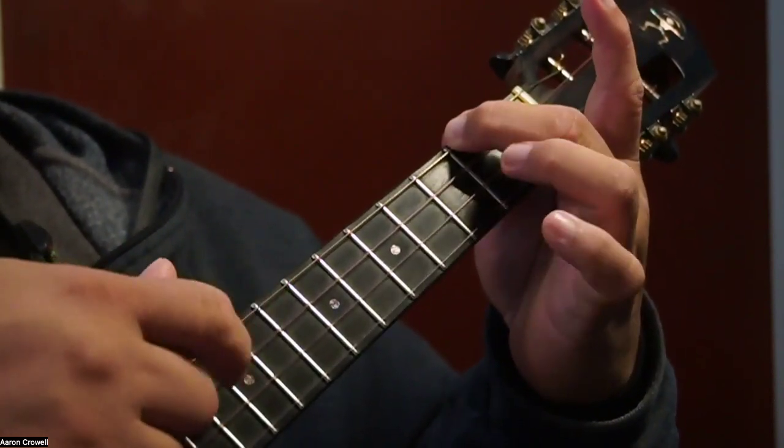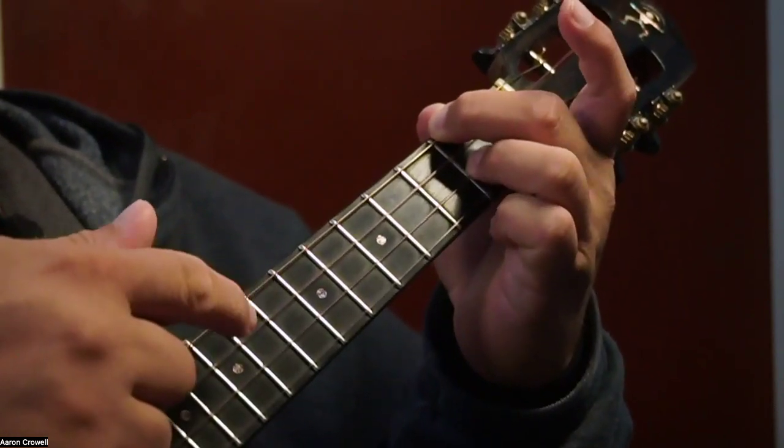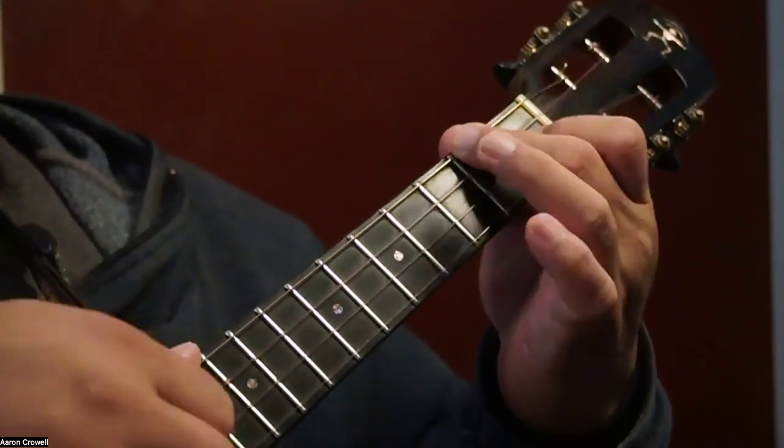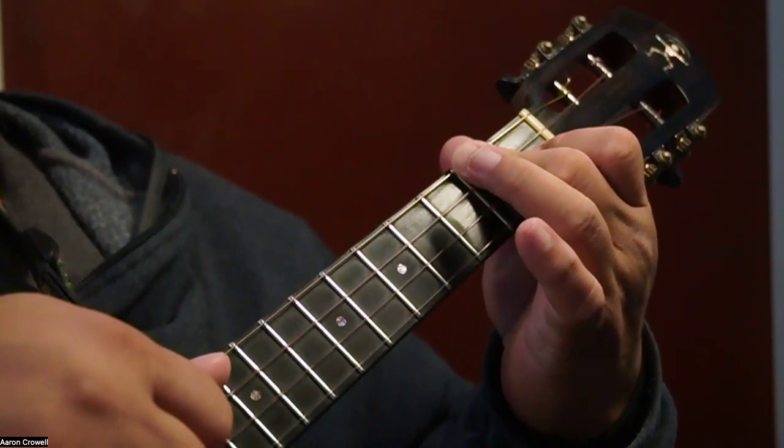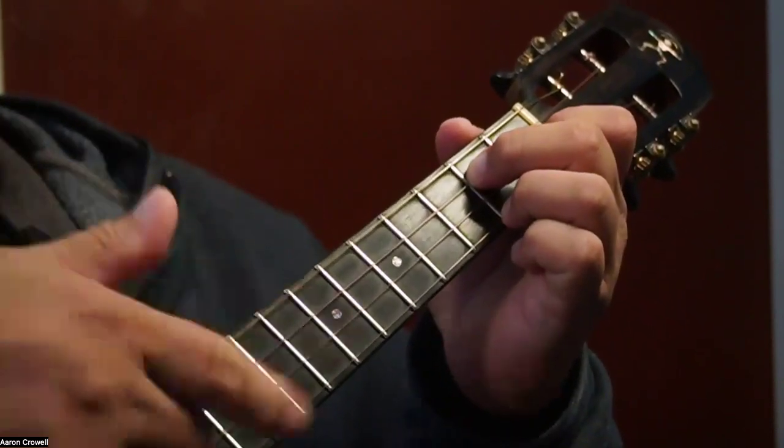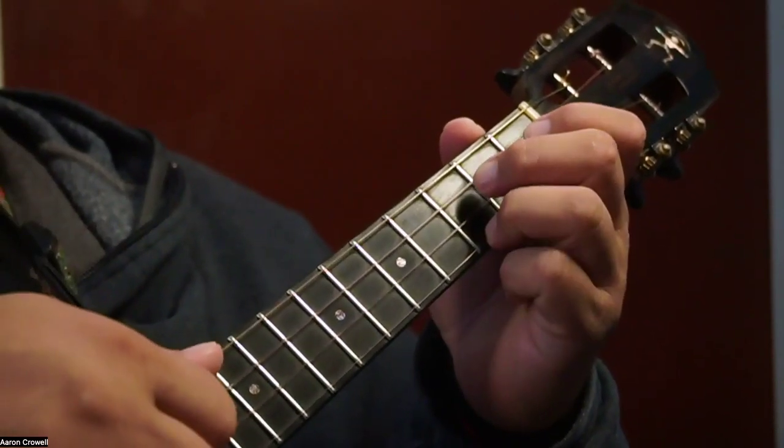Then we go to A minor, then we go to D7. In the key of C, D is a minor, right? Then we go to G7, oh, there, that's familiar, and C. So we have two chords that don't fit our description. They have the correct root, but for some reason, they're dominant chords, right?